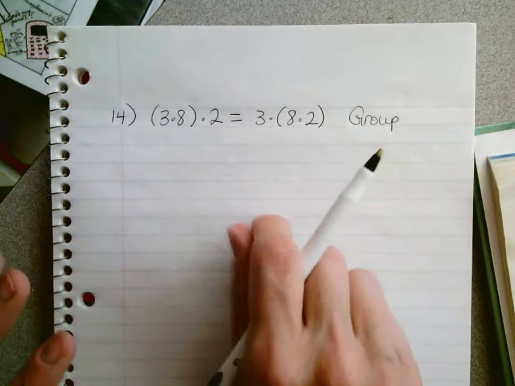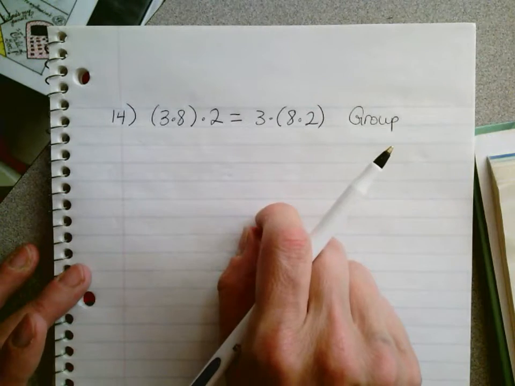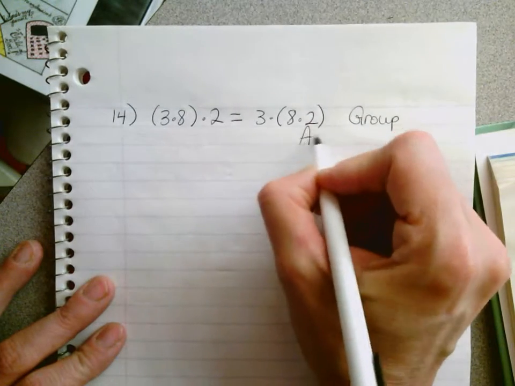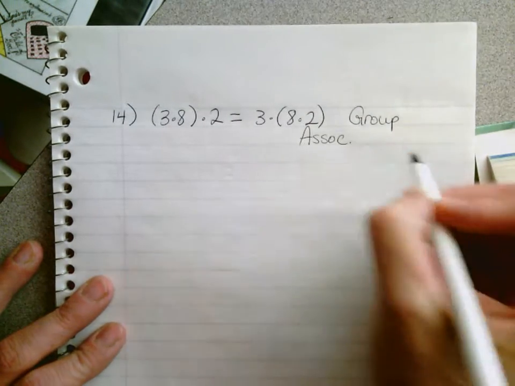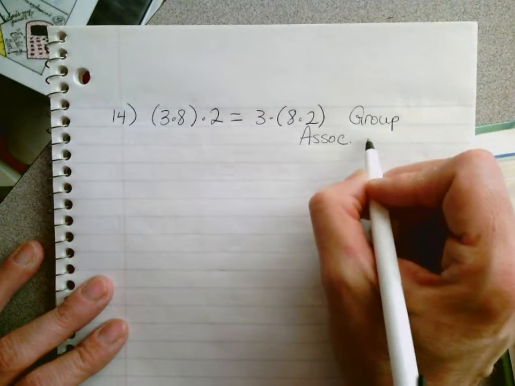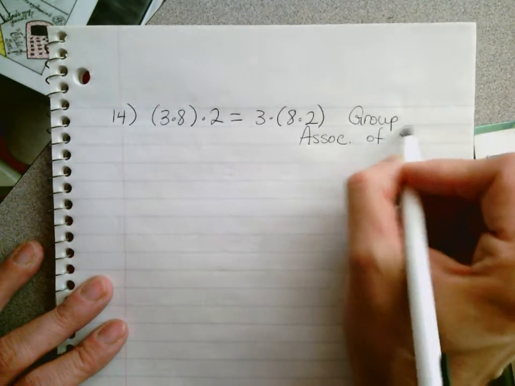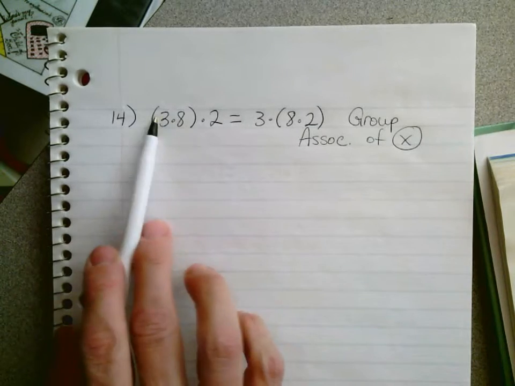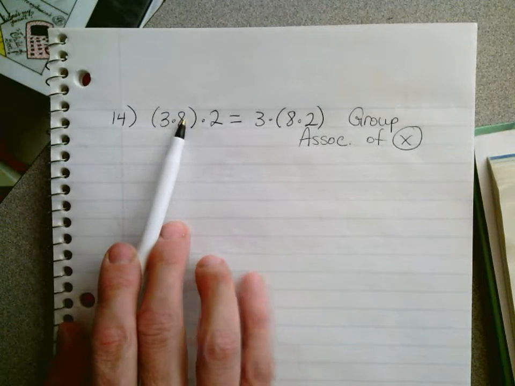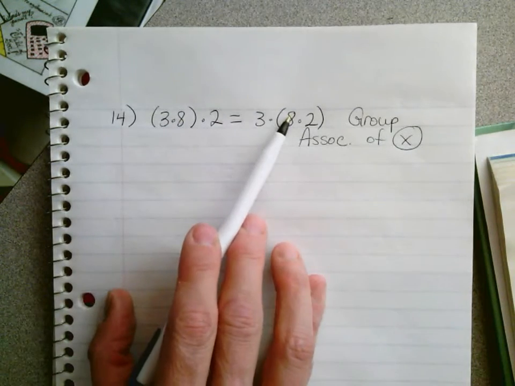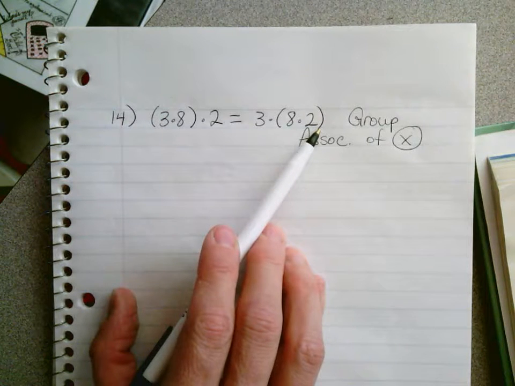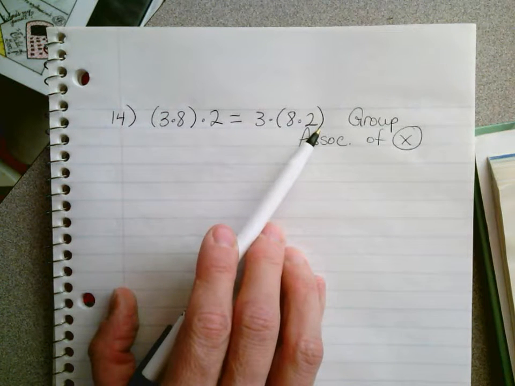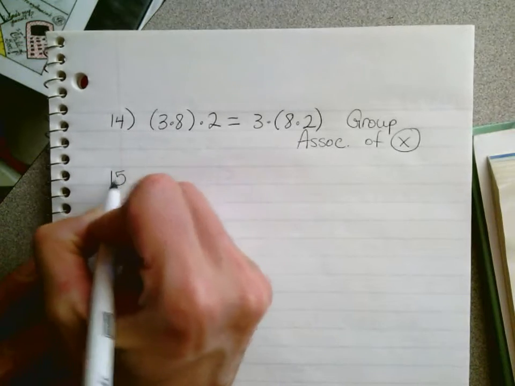So you've got associative, commutative, identity. Associate. You group with your associates. Associative property of multiplication. We changed the 3 by the 8 and decided we want to do the 8 by the 2 first. Not really sure it matters all that much in this particular problem.